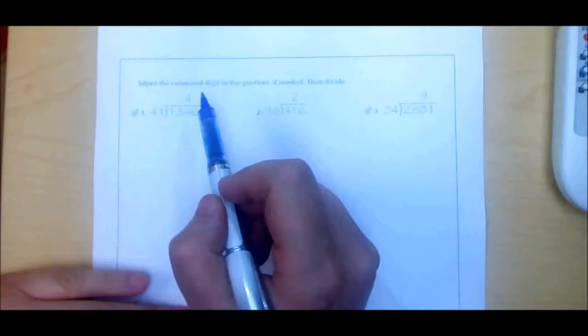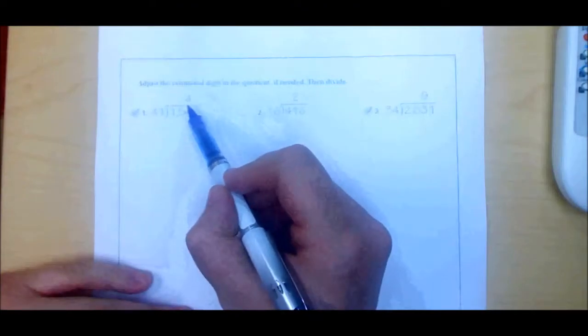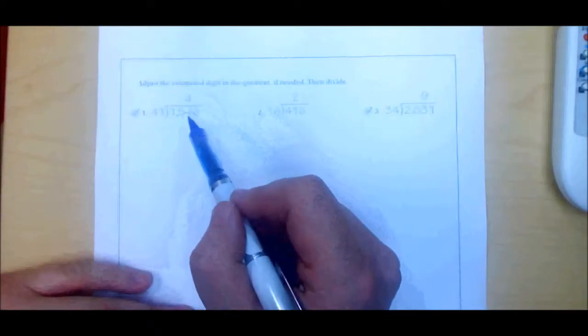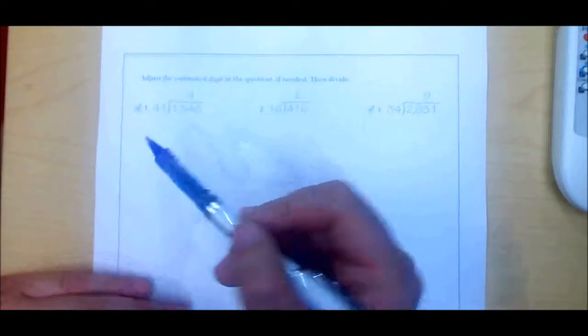Today I'm going to talk about adjusting quotients. This is for lesson 2-7. This is pretty much the same thing as the last lesson. It's just long division, but sometimes when you pick a number that goes on the top of a division problem, it's the wrong number and you need to change it.